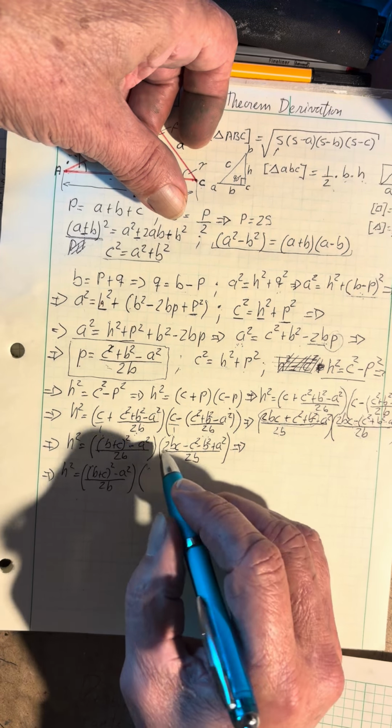So I'll just write it here again. B plus c minus a, b plus c plus a, and this term here, a plus b minus c.